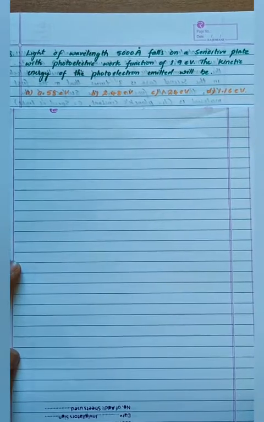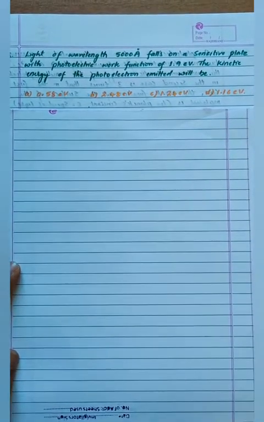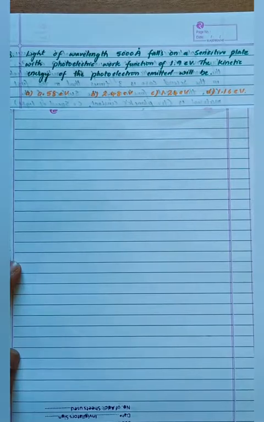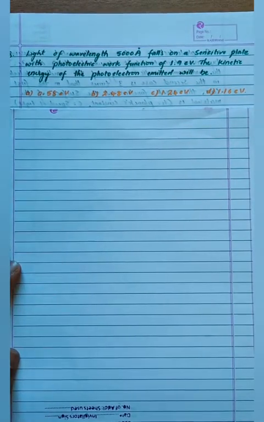Hi students, in this video we continue solving a few remaining problems on dual nature of matter and radiation. Okay, so here we go.